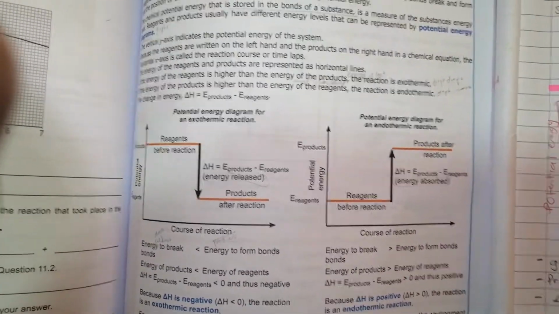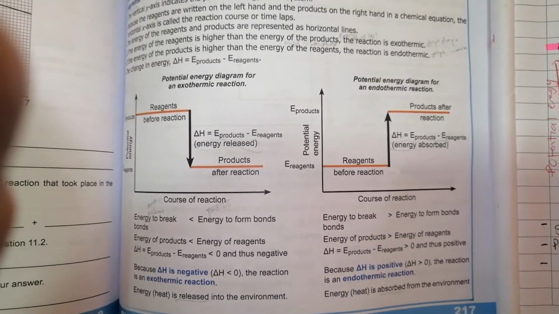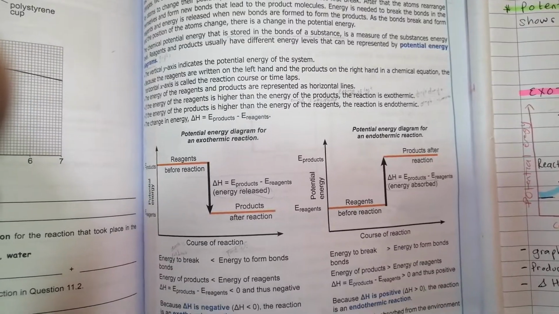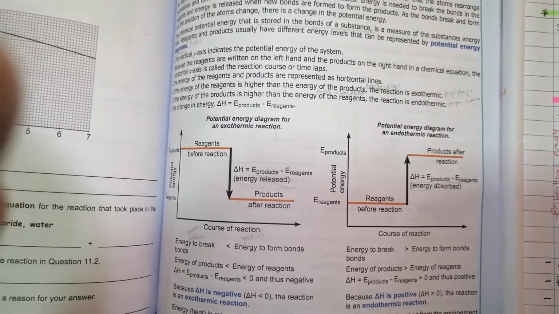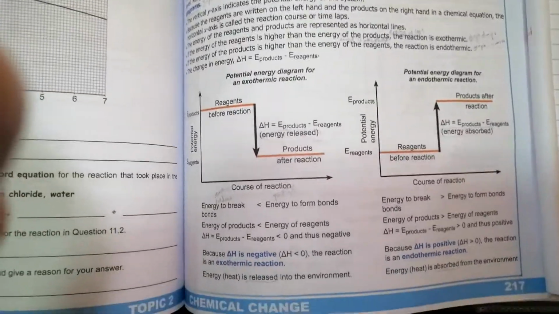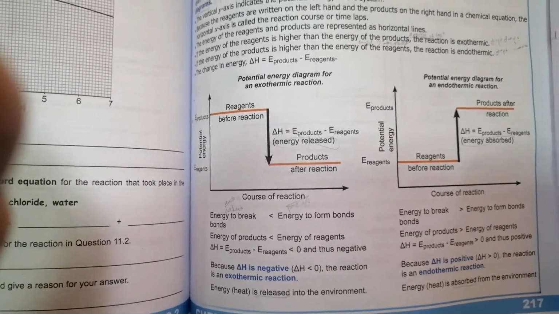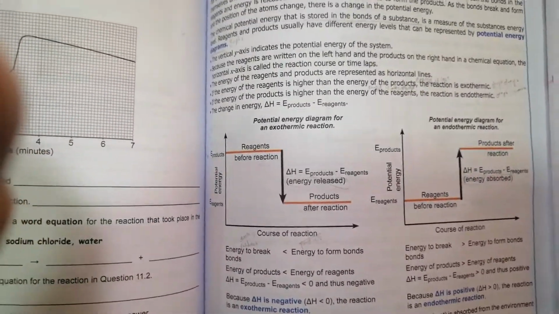Always when you're dealing with potential energy graphs, the ones that increase are always endothermic reactions, because remember in endothermic reactions, delta H always increases. That's why you have a positive value. And the ones where it's decreasing are always exothermic reactions, because in exothermic reactions delta H is negative and it's always decreasing.